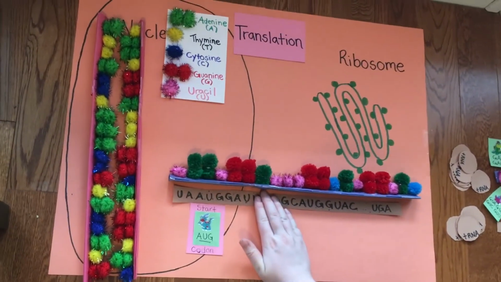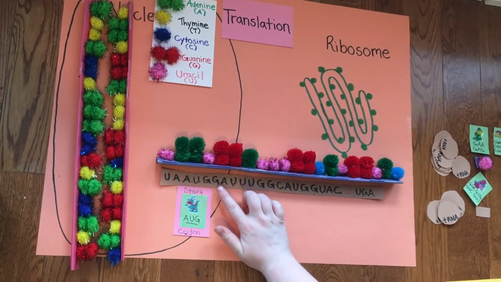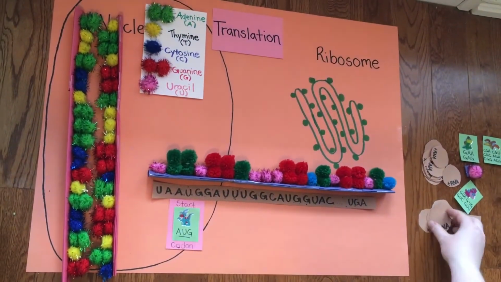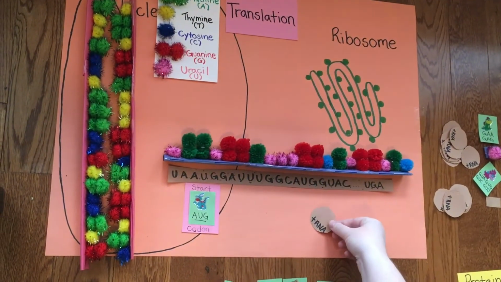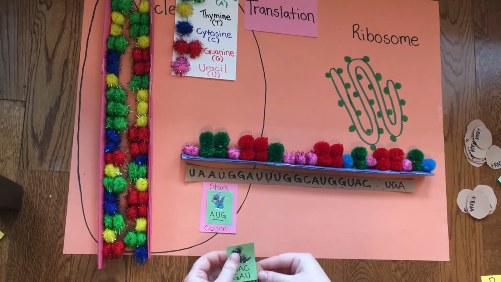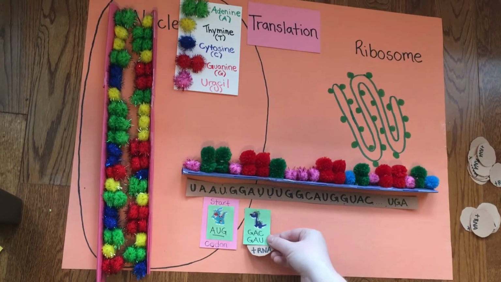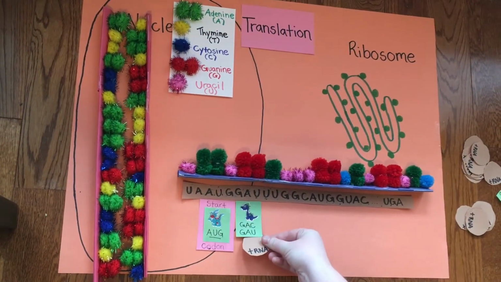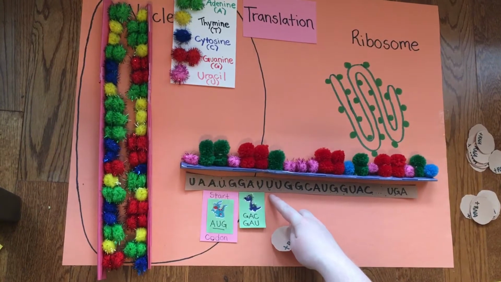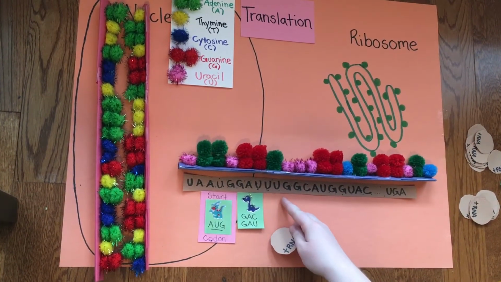Our next one is going to be a GAU. So our tRNA is going to come over, pick up the amino acid, and drop it off at the appropriate spot. Let's look at our next one, UUG.